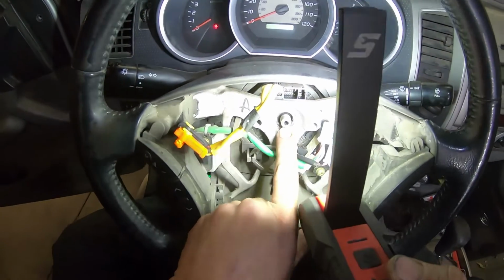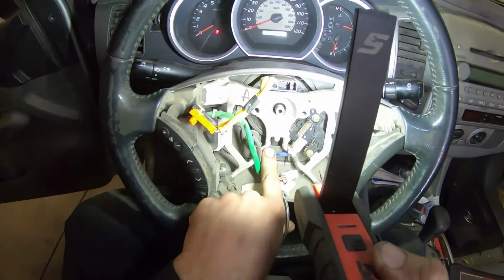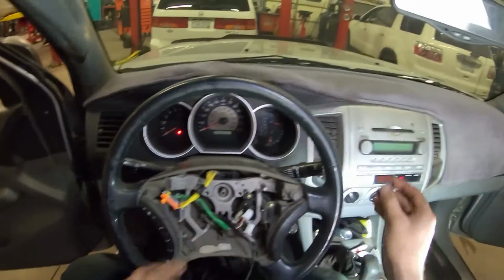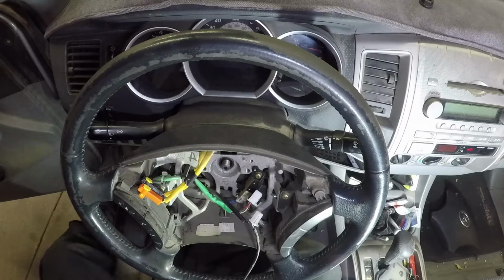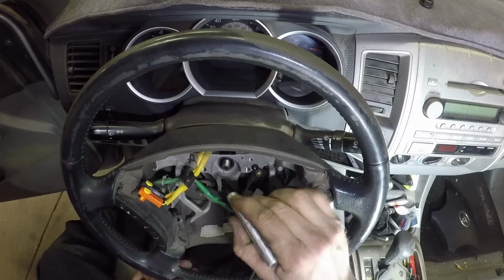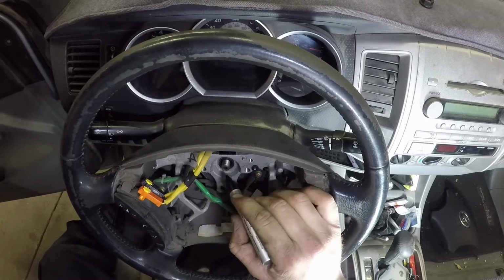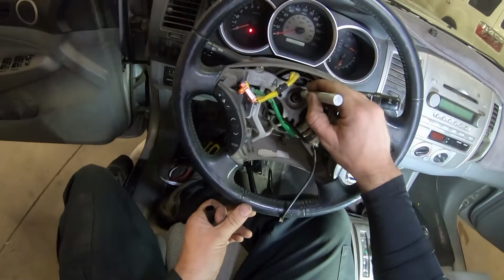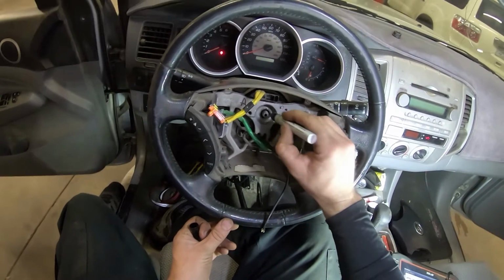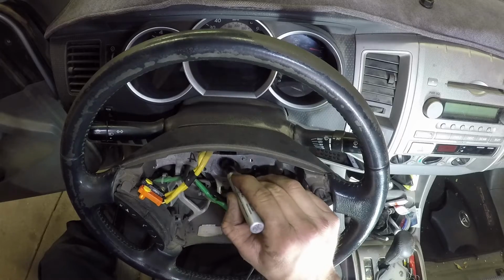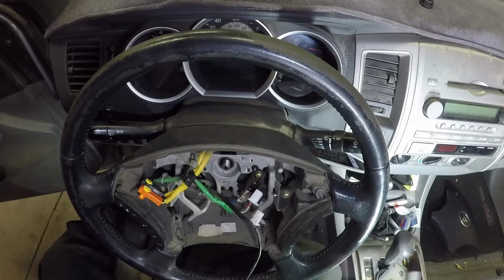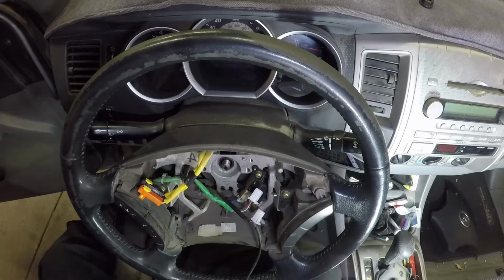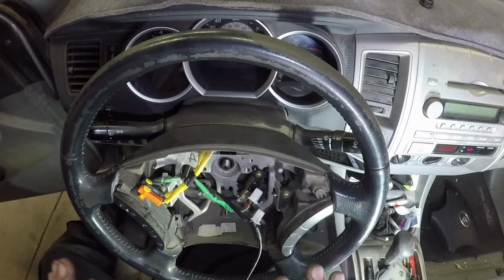I'm checking to see if there's a master spline, and I don't see one. So we're gonna have to mark this. So don't pull the steering wheel off. There might be a master spline, but better safe than sorry. So what I'm gonna do is I'm going to put a line straight up from the center of the steering shaft where the threads are, and then on the steering wheel itself. So there's a little niche here and there. That way I know I get the steering wheel back lined up on the same splines.